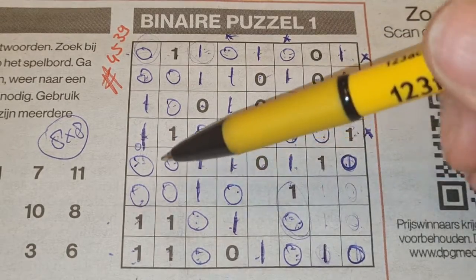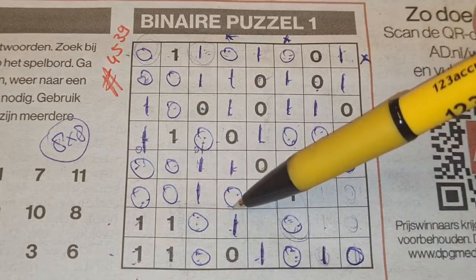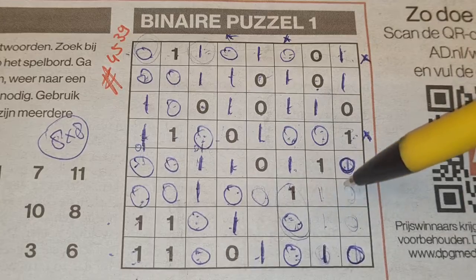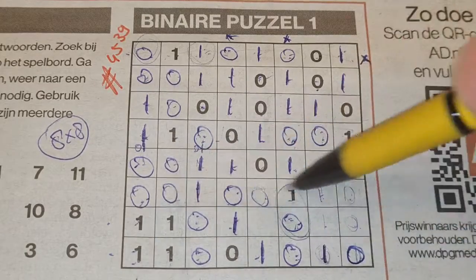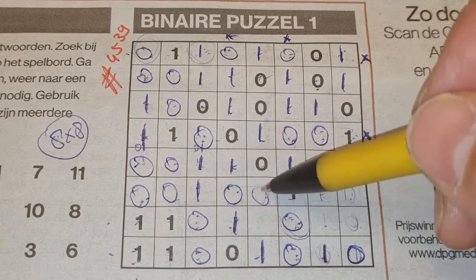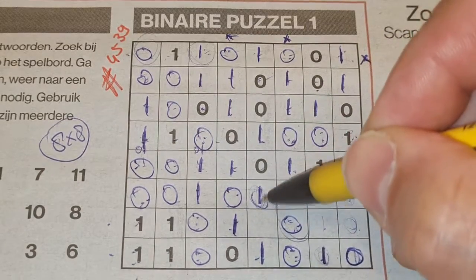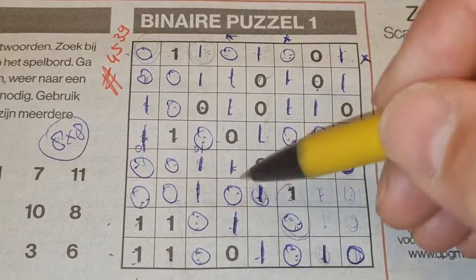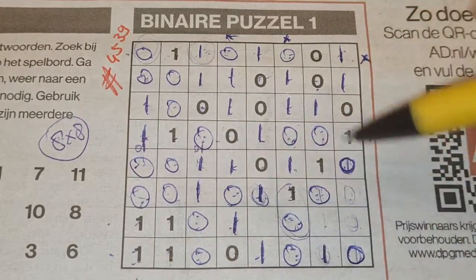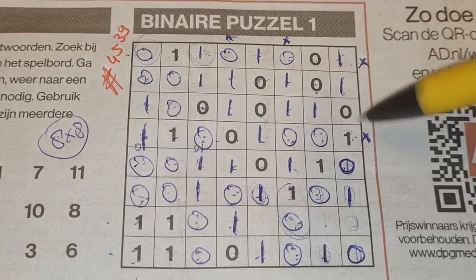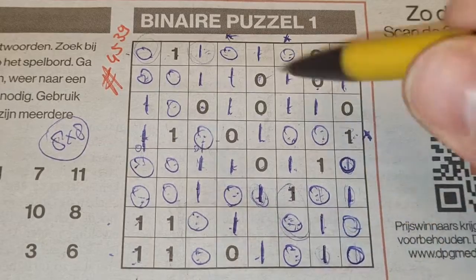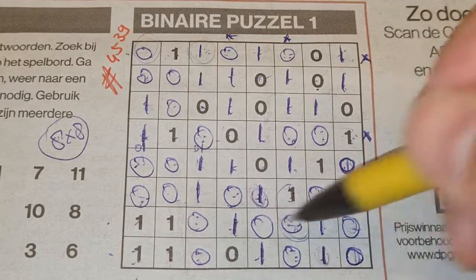And then, well, we have here 1, 2, 3 O's. If I place number 4 there, then we still have 3 1s in this row. Yes, not allowed, one of the rules. So this can be an O, this should be a 1. Double 1, here no, there no. 1, 2, 3, 4 O's, so the rest are 1s. 1, 2, 3, 4 1s, so the rest are O's. Between 2 O's comes a 1. Between 2 1s comes an O.